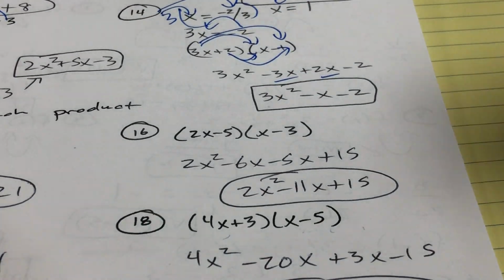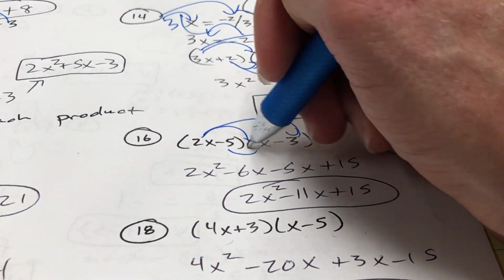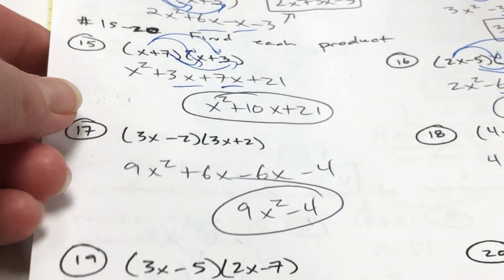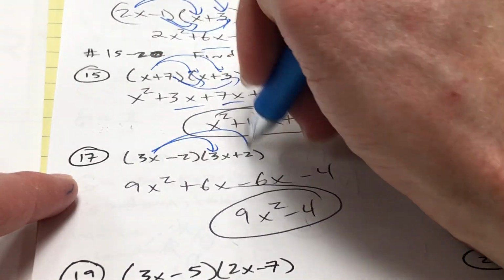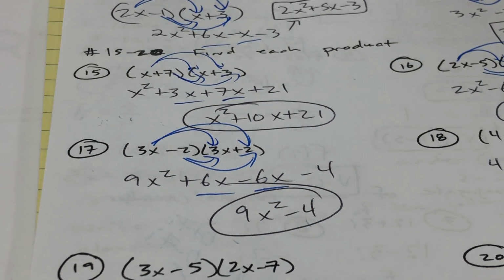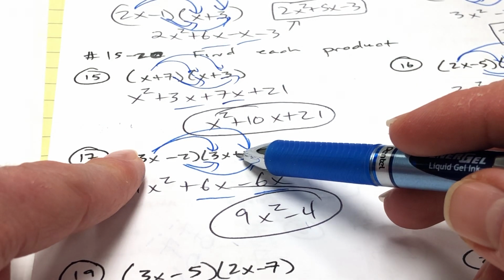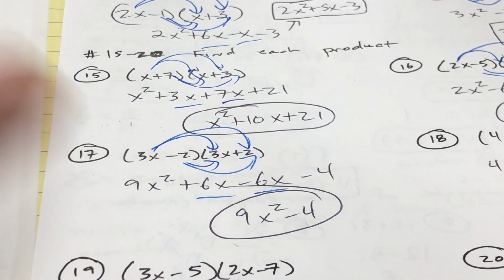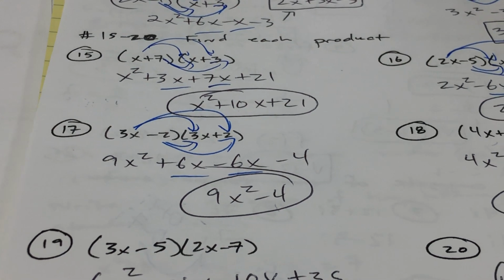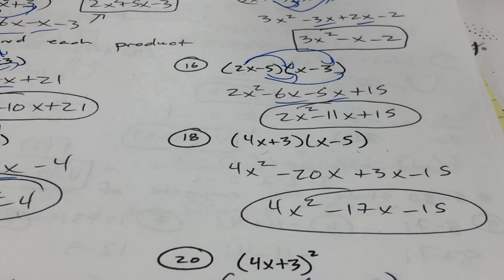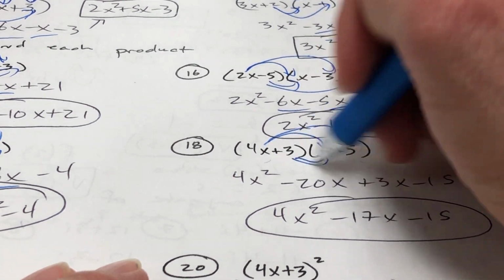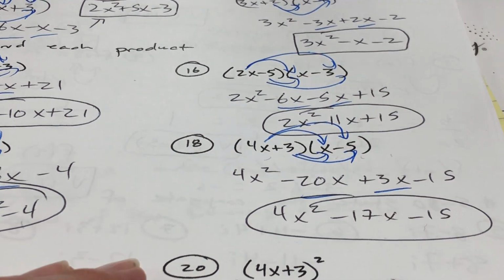We're going to roll through this part. First, outer, inner, last. Notice how the middle terms cancel. That's what happens when we multiply conjugates. 3x, 3x, 2 and 2, opposite sign. All right, first, outer, inner, last. Combine like terms.